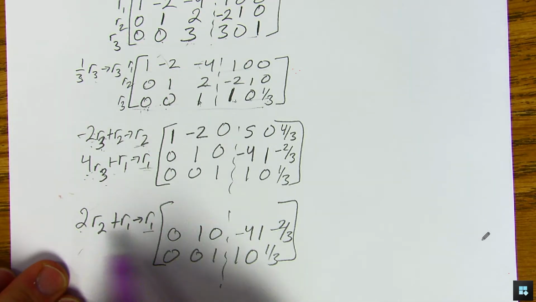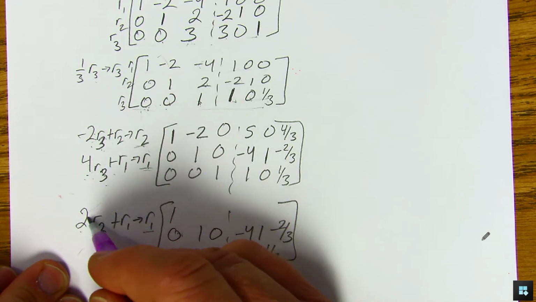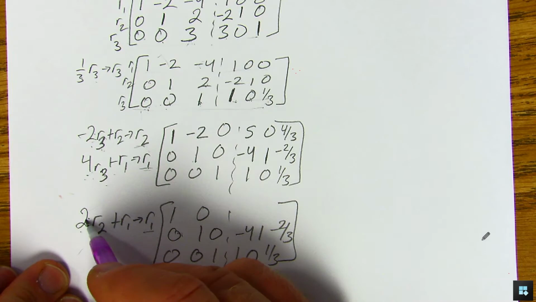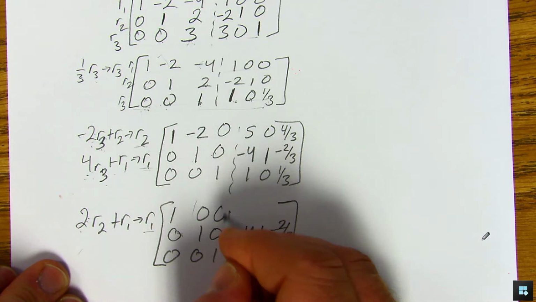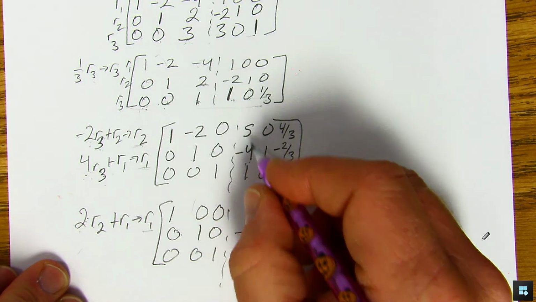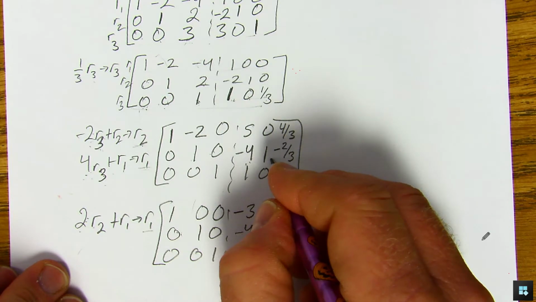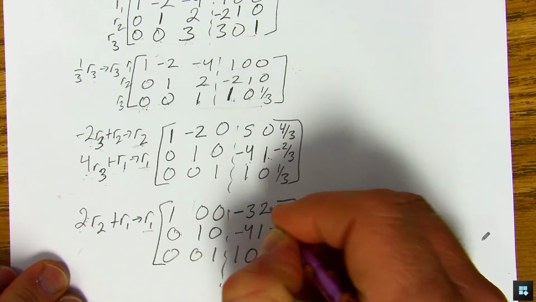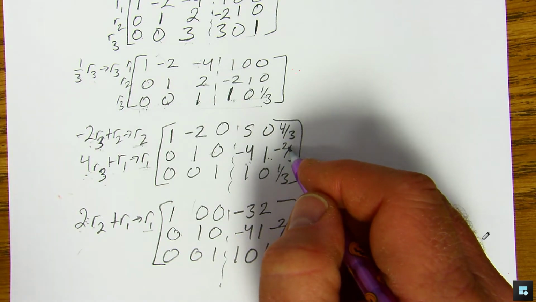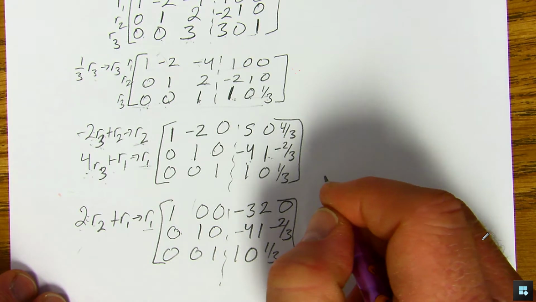I got to take 2 times 0 is 0, plus 1 is 1. 2 times 1 is 2. 2 plus -2 is 0. 2 times 0 is 0, plus 0 is 0. 2 times -4 is -8. -8 plus 5, -3. 2 times 1 is 2, plus 0 is 2. 2 times -2 thirds is -4 thirds, plus 4 thirds is 0.